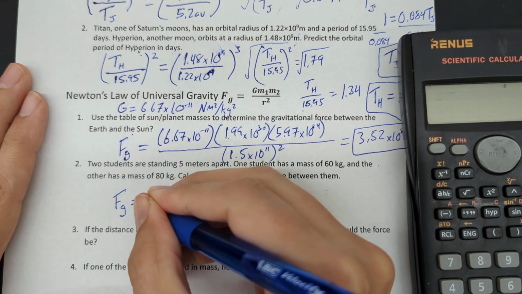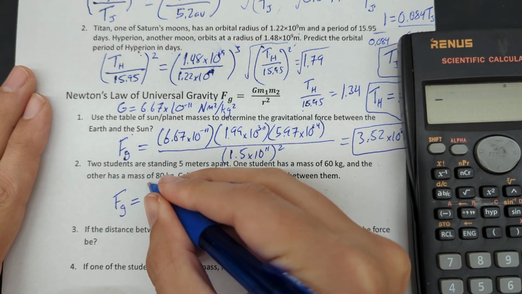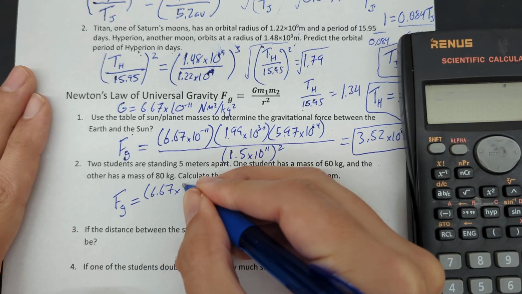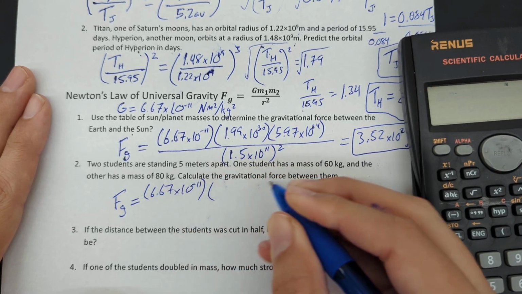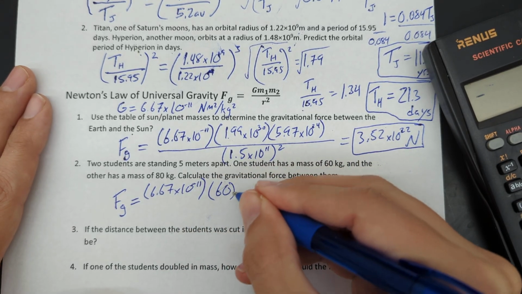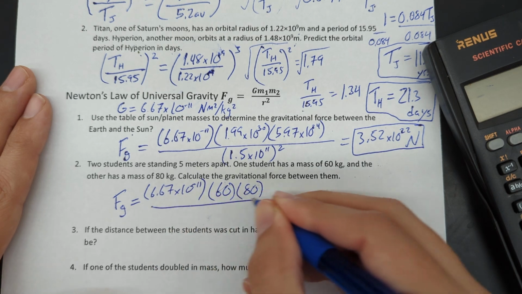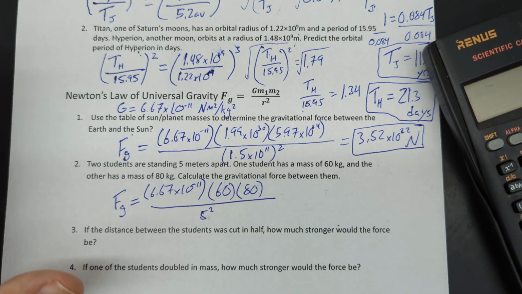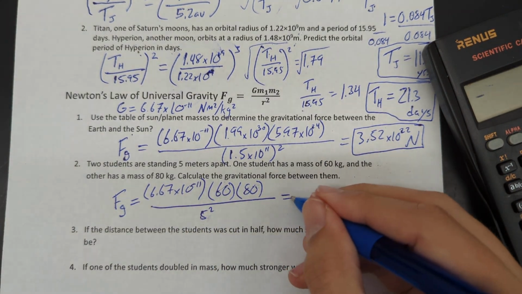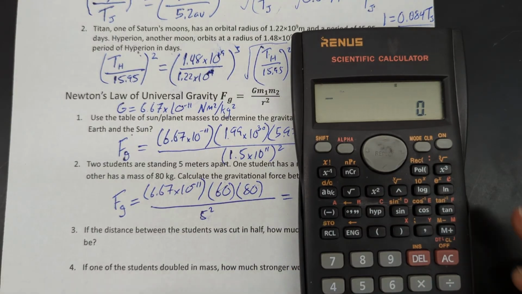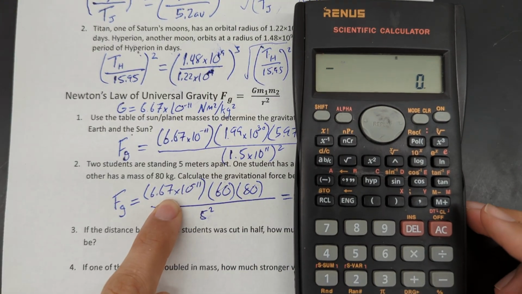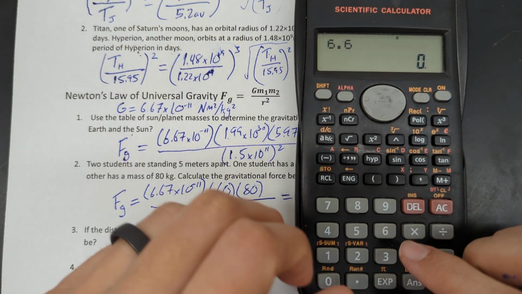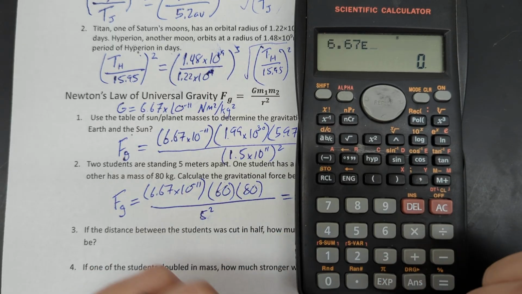So we got F equals G, always big G right here, 6.67 times 10 to the negative 11, times the mass of both students, 60 kilograms, 80 kilograms, and then the distance between them squared, 5 squared. Plug this in our calculator. Again, we only got one number in scientific notation, so this is going to be a little bit easier when we plug this in our calculator.